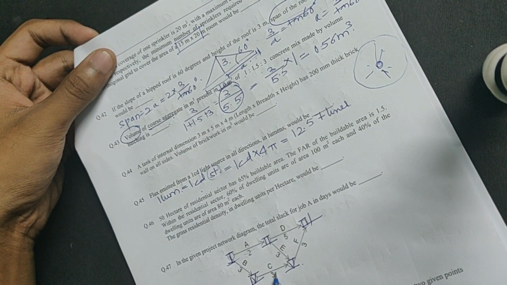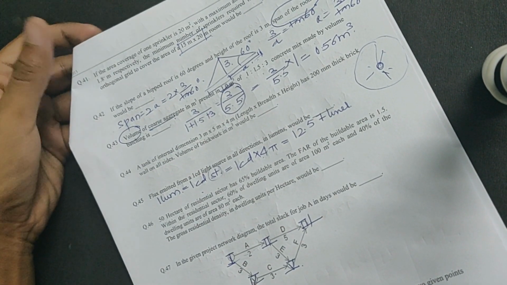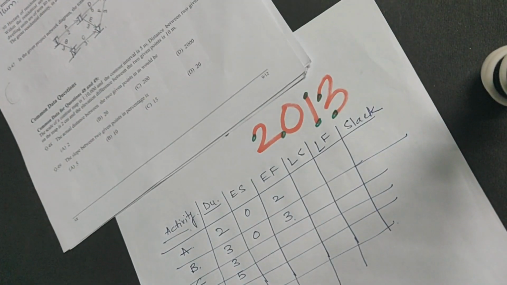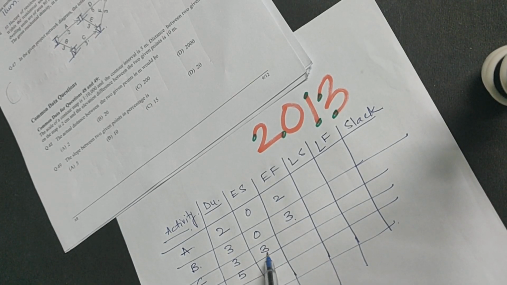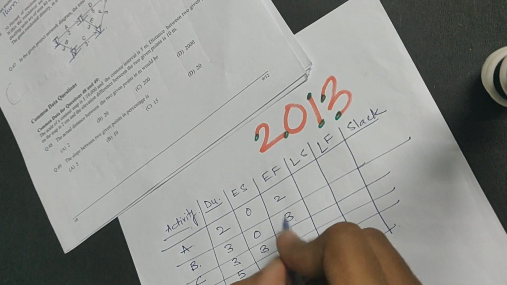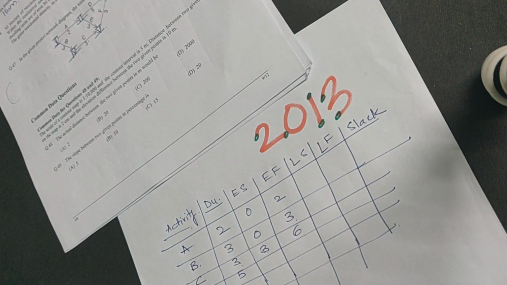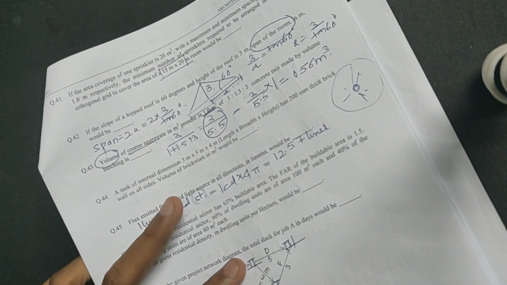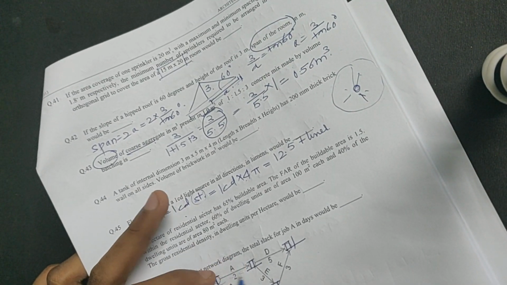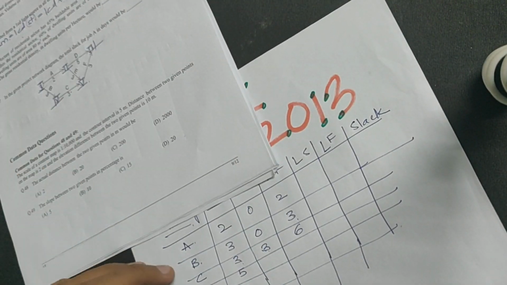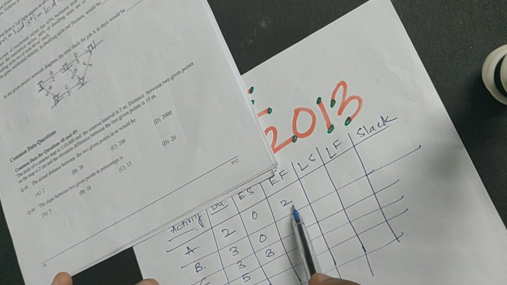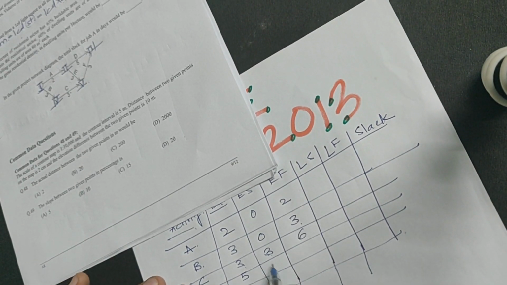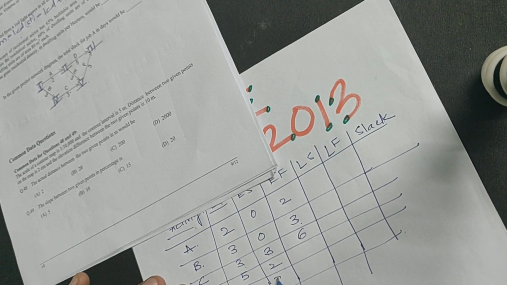The activity C starts when B is completed. B gets completed on 3. So it would be finished on early start plus its own duration. So 3 plus 3 would be on the 6th day. Your activity D. D and E begin when A is completed. A got completed on 2. So D and E can start at day 2.